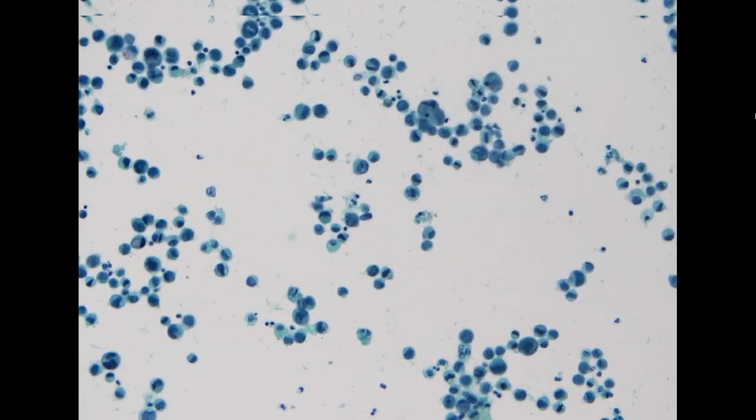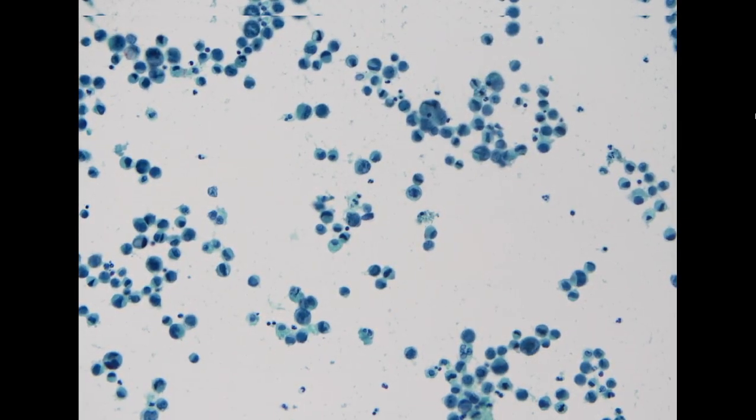So the next specimen is from an elderly female, 84 years old. This is a pleural effusion specimen, but she has a relatively different history. On low power, we see tons of cells and they look very big. Most of them are individual cells. The patient had a history of gastric cancer.